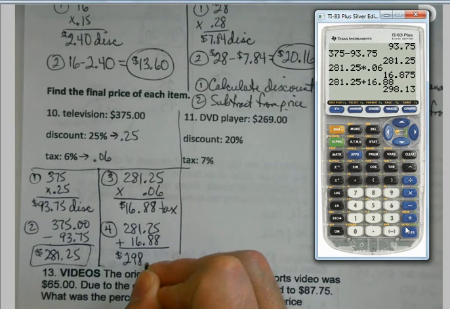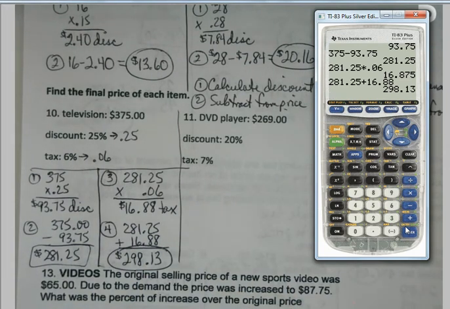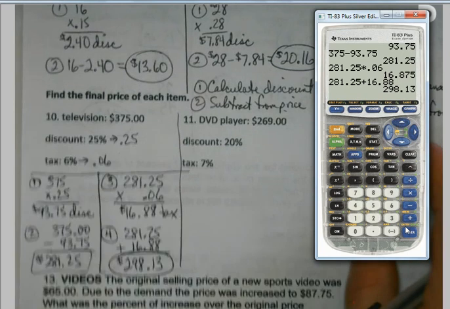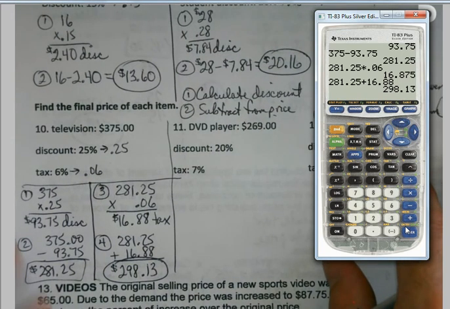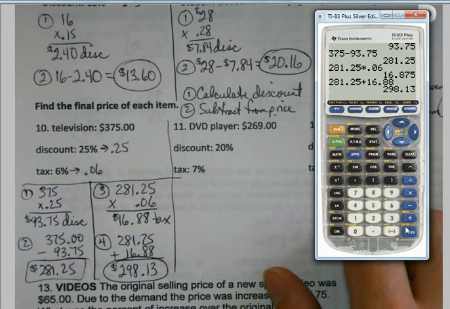So $298.13 would be my final price after the discount and my tax. You add them together. Yeah, you take that new price, then you're just going to add the tax to it. It's just a process that you kind of get used to doing after a bit.